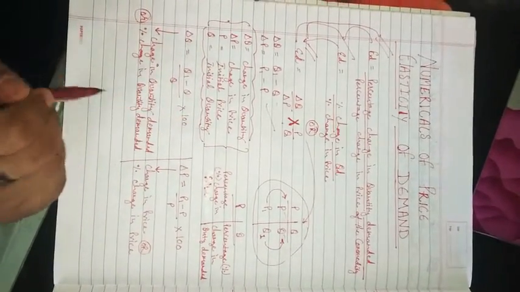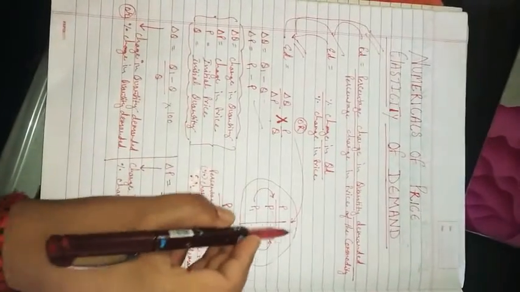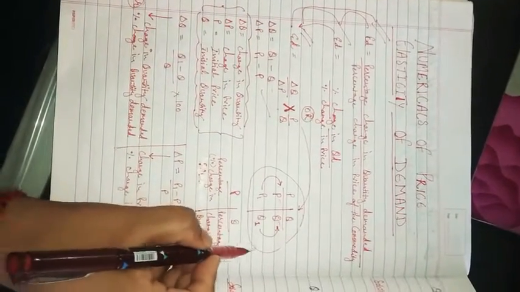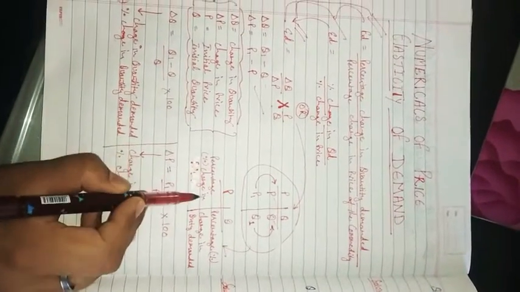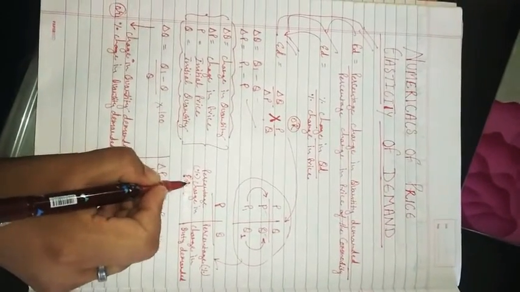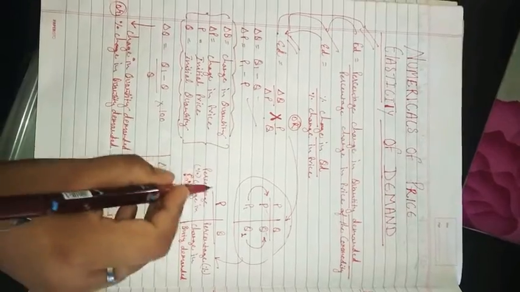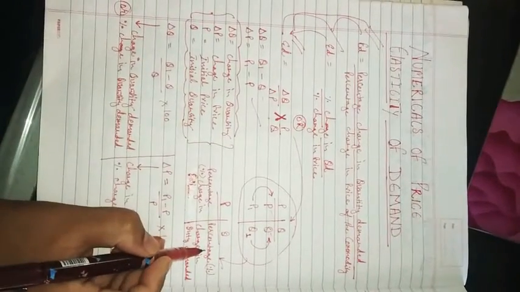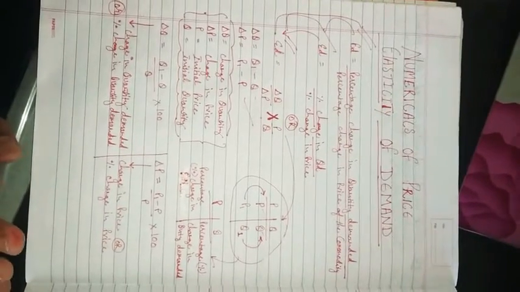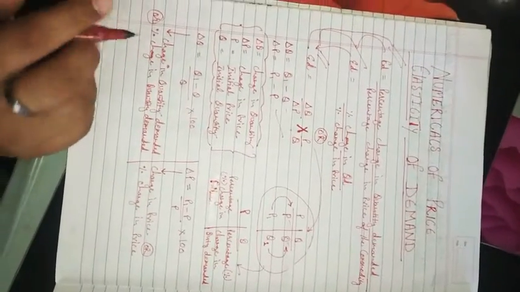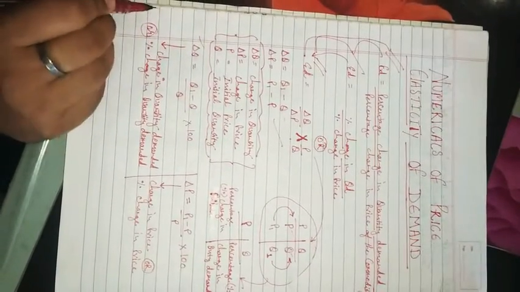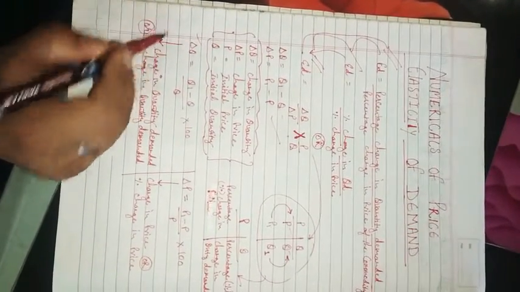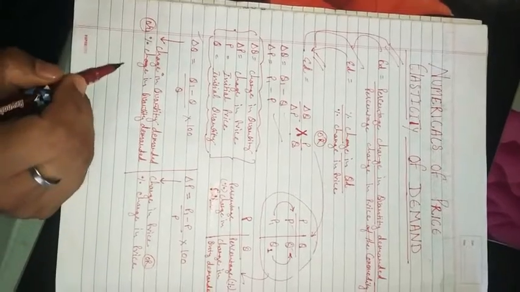Okay student, you can also write this as follows. P is the price, Q is the quantity. This column represents percentage change in price, and this column represents percentage change in quantity demanded. Now let's move to our next part, which is delta Q. How can we calculate delta Q? Delta Q represents the change in quantity or percentage change in quantity.